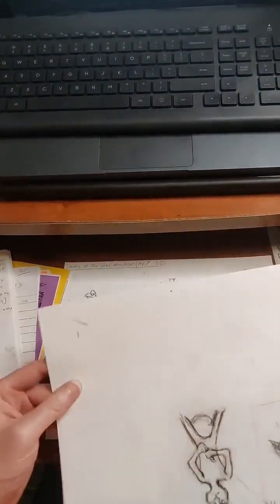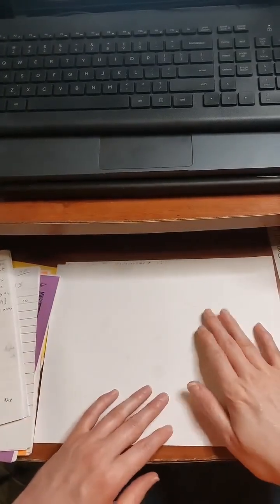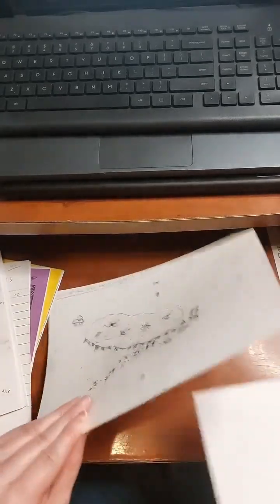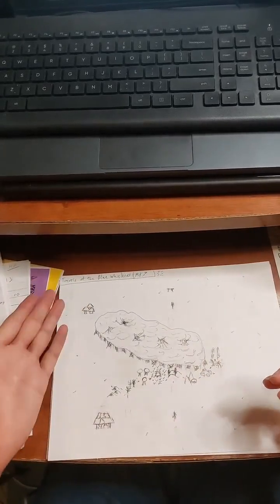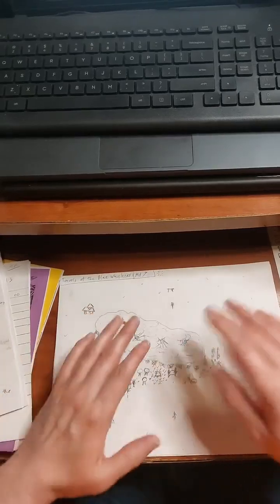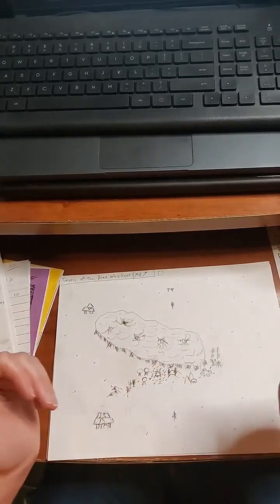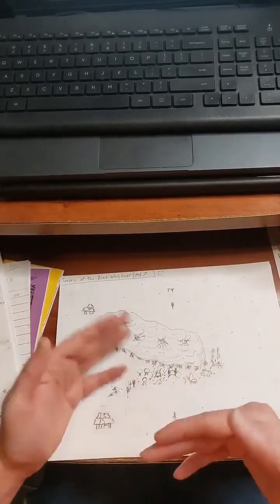So anyways, we have our starting blank piece of paper, and then we decide on what features we want to give it. In my case, we decided on a spider forest, and the spider forest is blocking an obvious path to our goal.